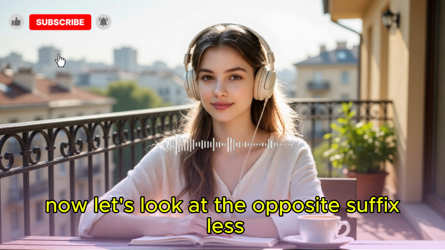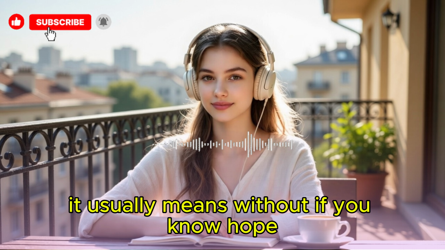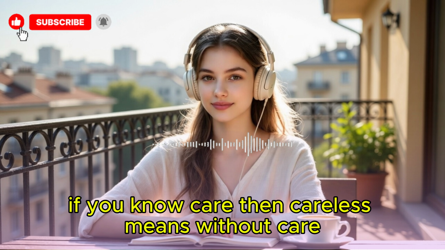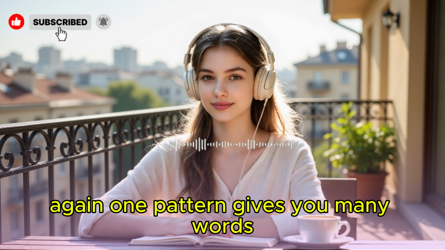Now let's look at the opposite suffix, less. It usually means without. If you know hope, then hopeless means without hope. If you know care, then careless means without care. If you know fear, then fearless means without fear. Again, one pattern gives you many words.